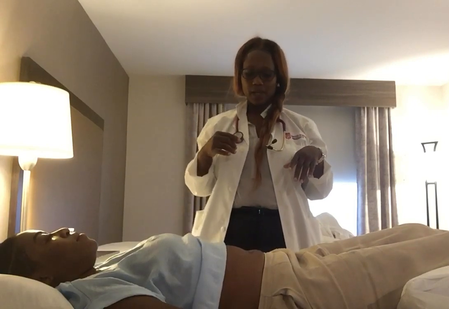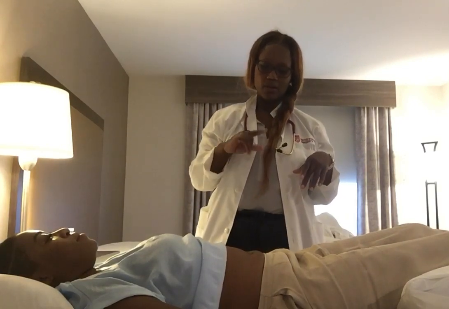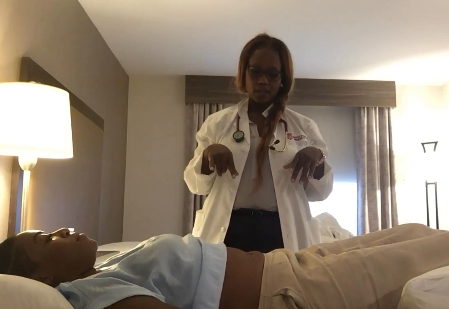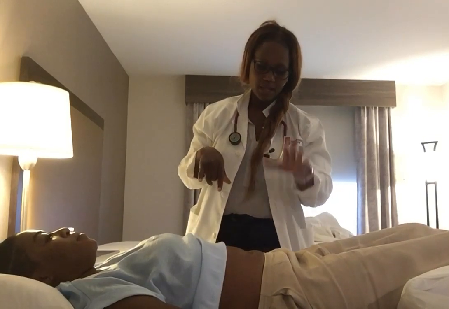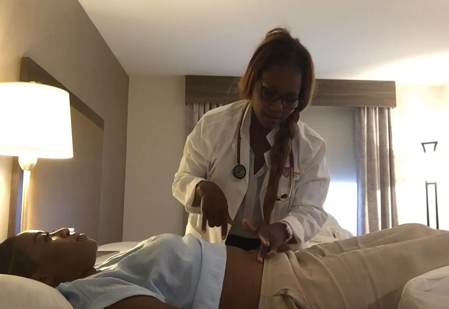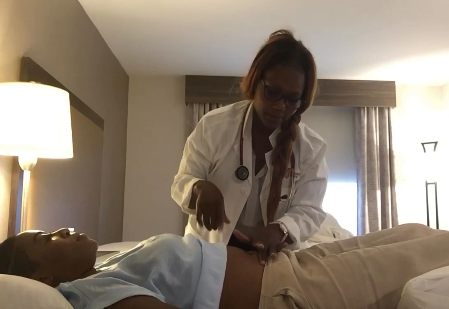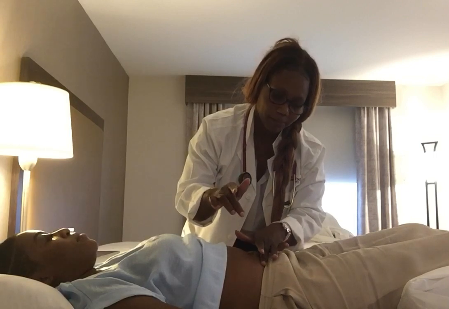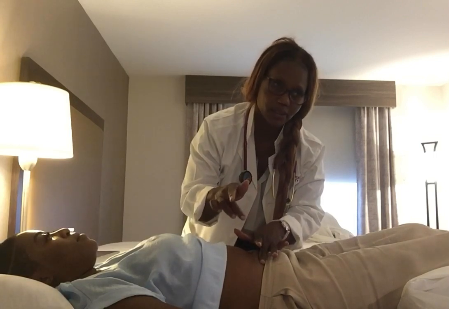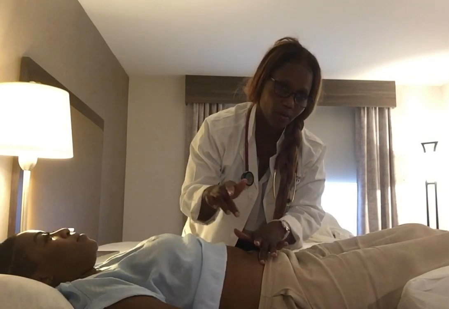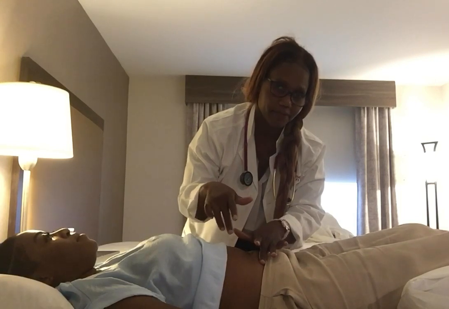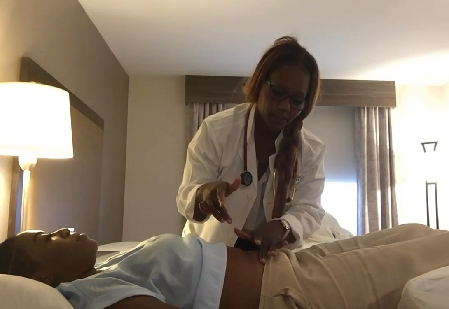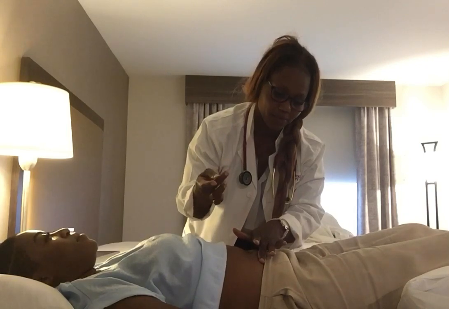percuss. And with percussion, I would percuss in all four quadrants as well. I would use my non-dominant hand, place it on the patient's abdomen, and using my dominant hand, I will tap for tympany or dullness. Tympany should be heard in all quadrants because it is air filled. If there is dullness, then that would be an abnormal finding.